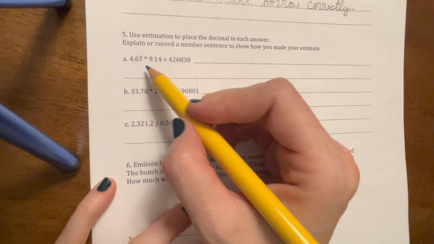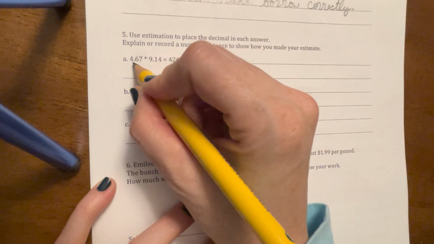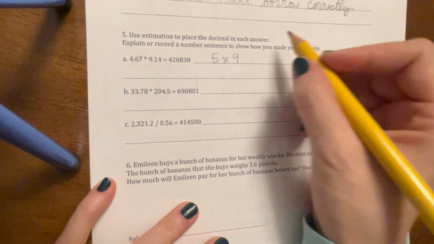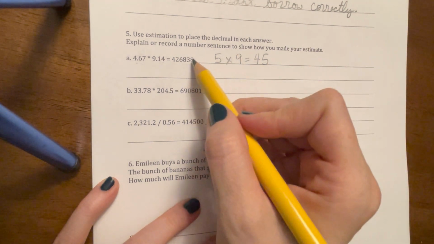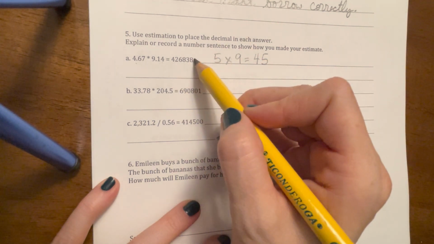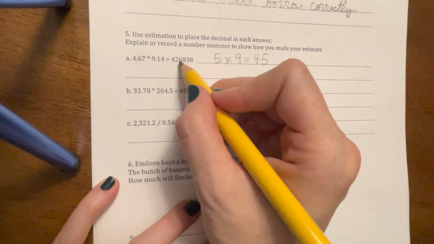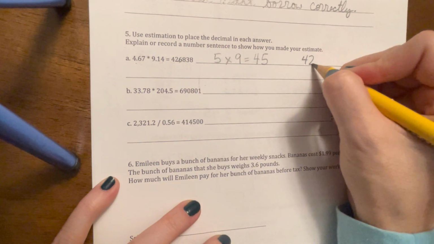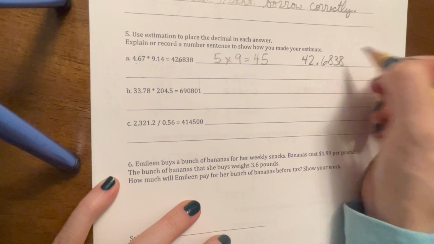Probably the best estimation to go with there, to make it as easy as you can, would be 4.65 or 4.67 going up to 5 and 9.14 going down to 9, which would give you an estimation of 45. And then where does that tell me my decimal place will likely fall? If I put it anywhere else, I would end up with 4,000 or just 4. So most likely my decimal should end up there, and it would become 42 and 6,838 10,000ths.